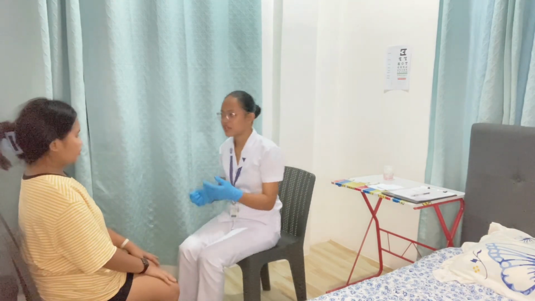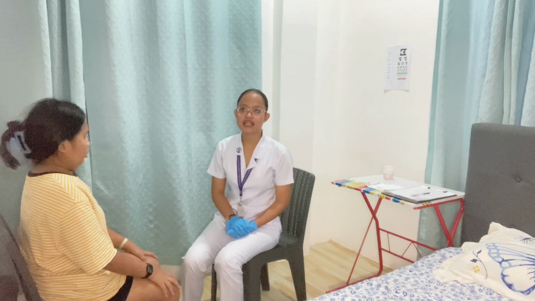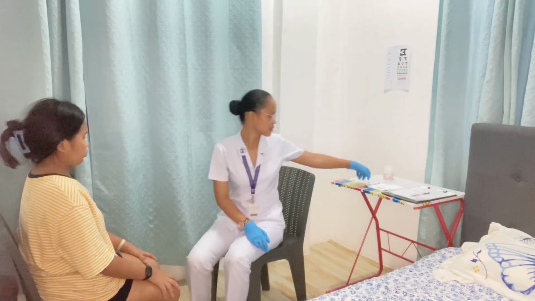Okay, so ang imong iris man kay brown and imong pupil kay black, which is normal. Then I will inspect the cornea and lens for opacities or clarity and texture. I will then shine a pen light from the side toward the eye, or shine a pen light at an oblique angle to the eye, and I will move the light slowly across the corneal surface.